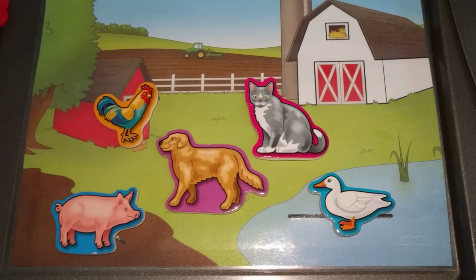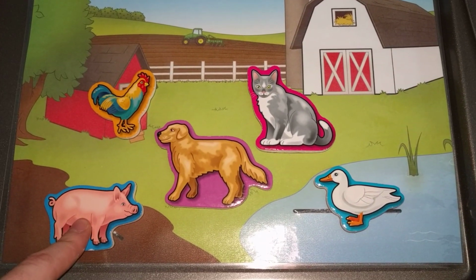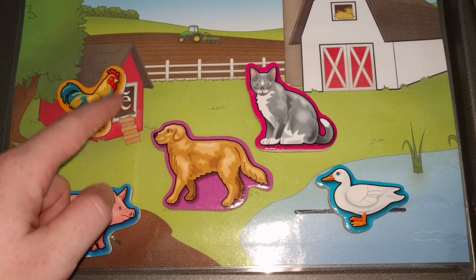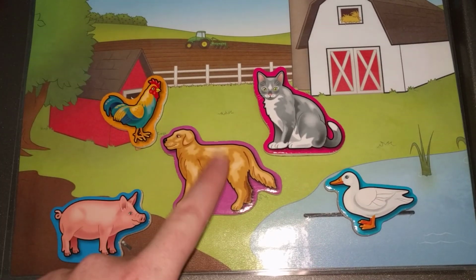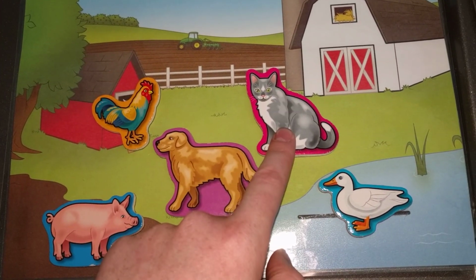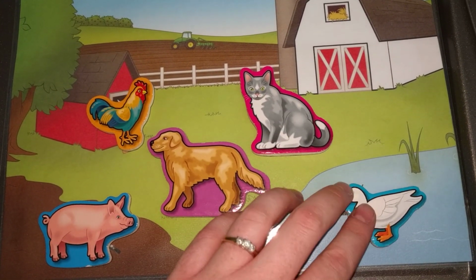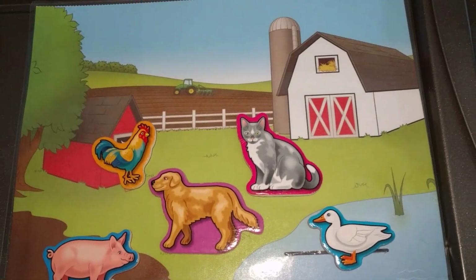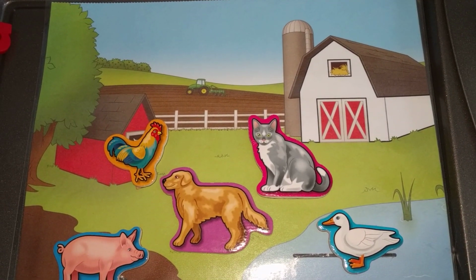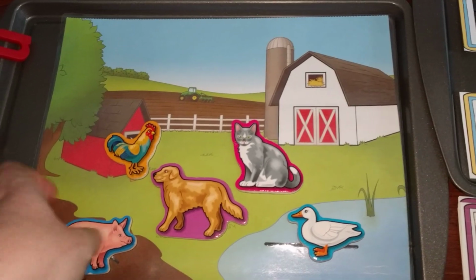And he will say the sounds. So, pig, hen, dog, cat, duck. The duck is in the pond. And then we'll talk about what life is like on a farm. So I thought we would do that.